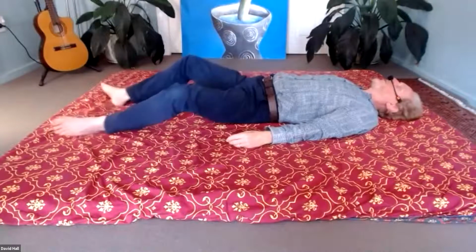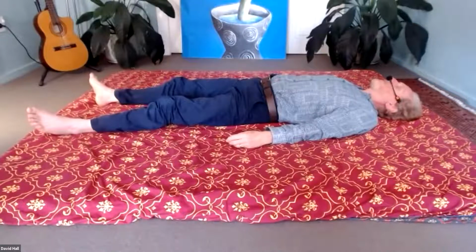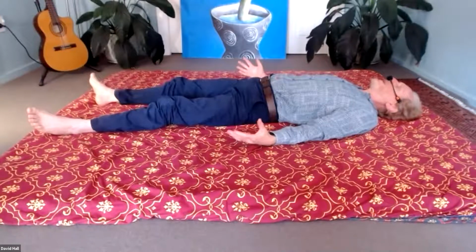Now leave that, let your legs be long. And your arms. Notice your breathing now. So you have the weight of your skeleton, but there is also the three-dimensional shape of your torso, your head, neck, and torso, moving as you're breathing.